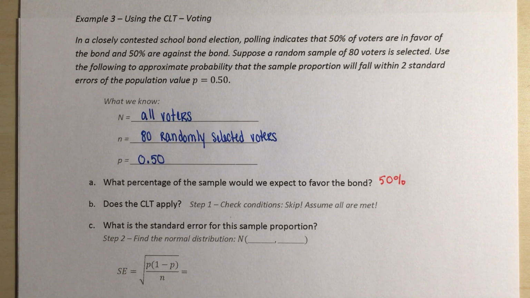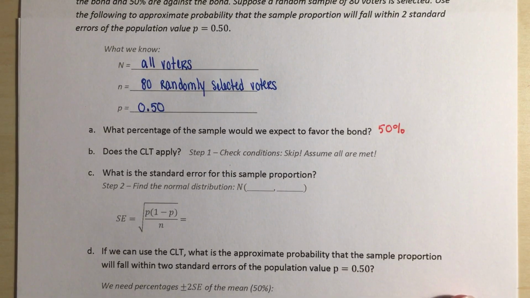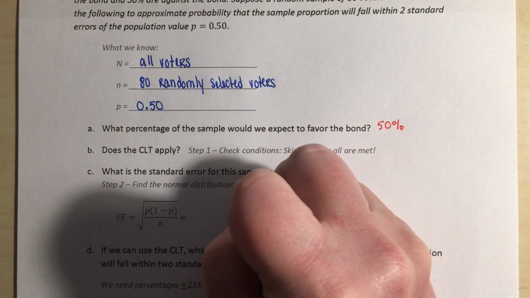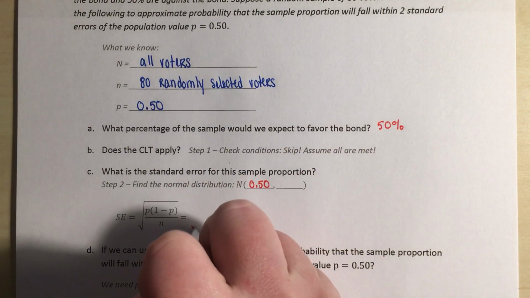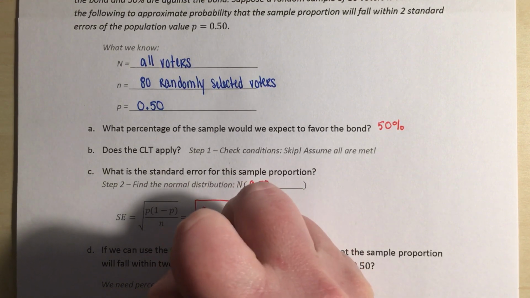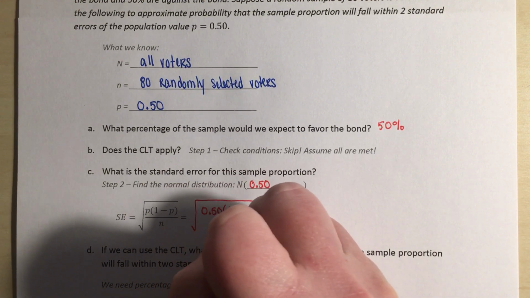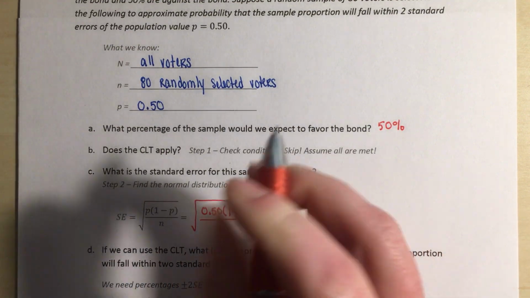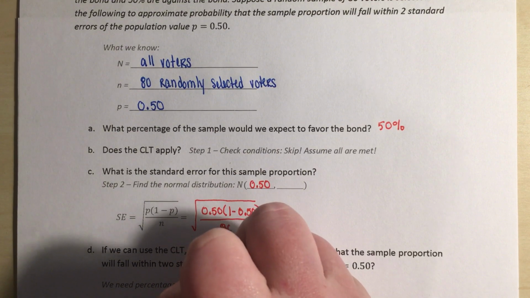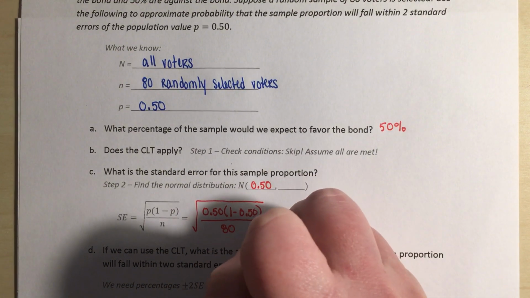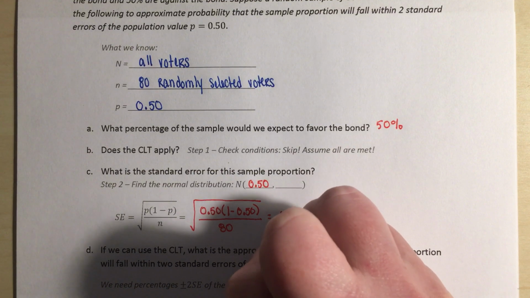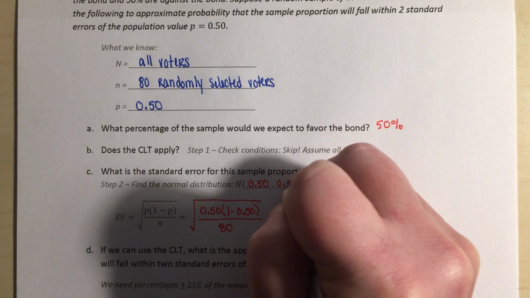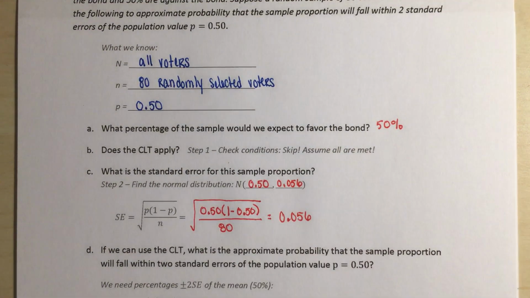All right, now we need to find our standard error. Since our central limit conditions are met, we're going to find our standard error. Our p is 0.50. So into our formula, we're going to plug 0.50 times 1 minus 0.50 divided by our sample size, which is 80. This is going to give us 0.056. So there is our standard error.